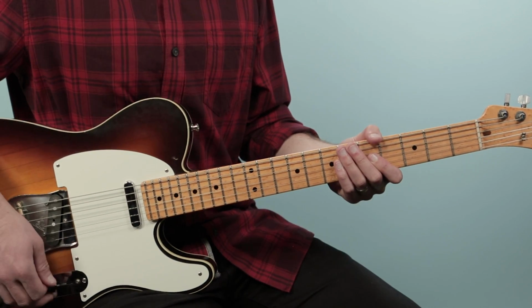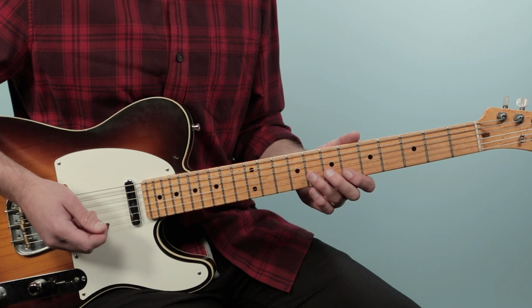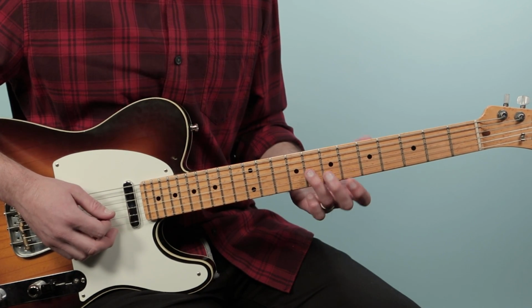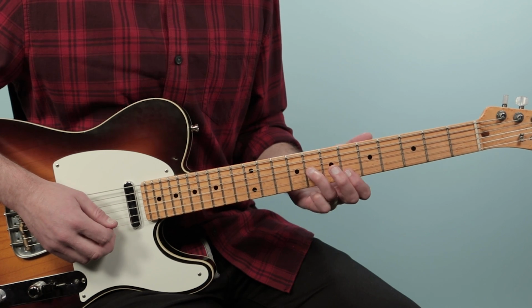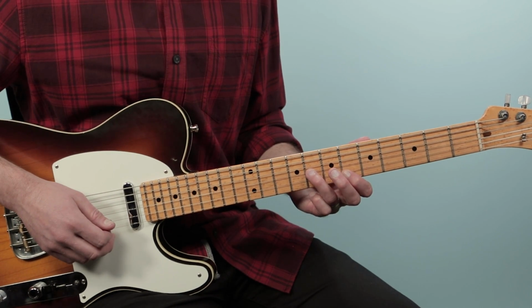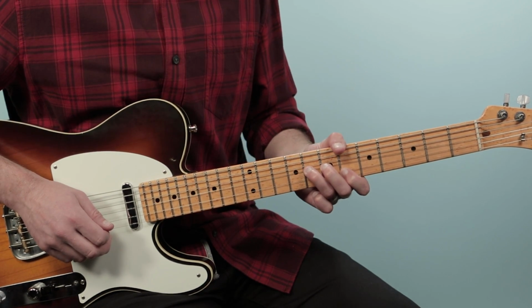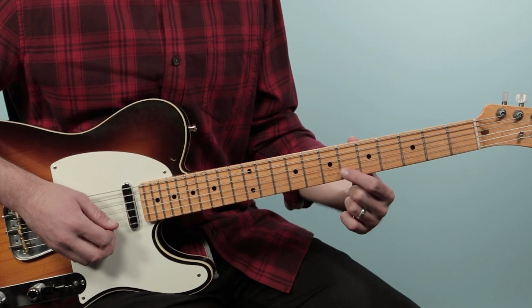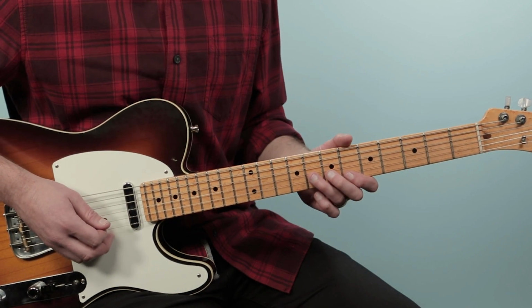So this is just a cool part that's kind of Jimi Hendrix, you know, with these unison bends here. We're gonna play the 8th fret on the 3rd string and then the 6th fret on the 2nd string. We're gonna bend up that note on the 3rd string to match the note on the 2nd string, like this.